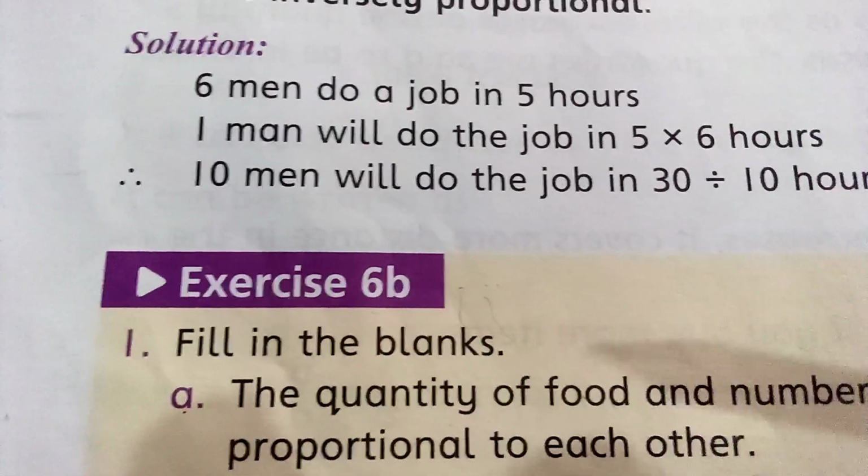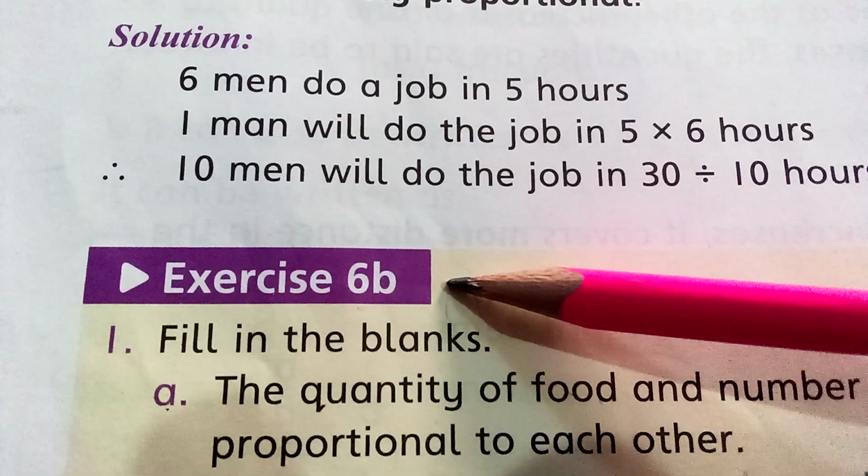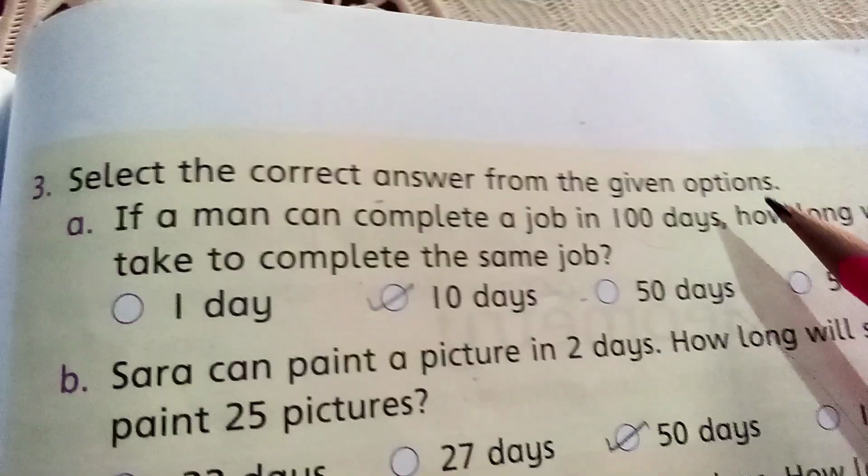Dear students, we are doing exercise 6b and we will do its question number 3. This is question number 3. Select the correct answers from the given options.